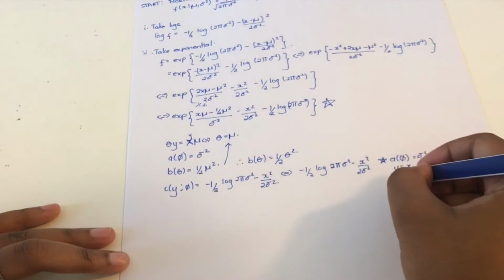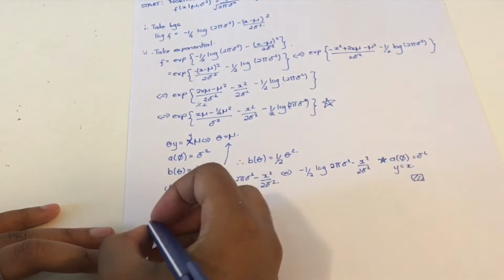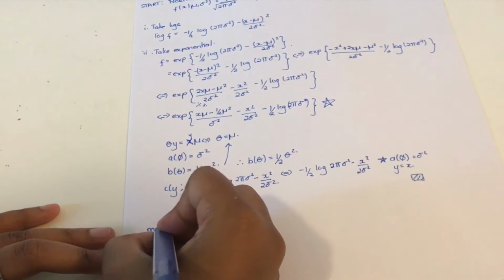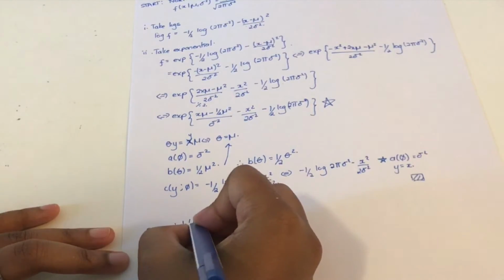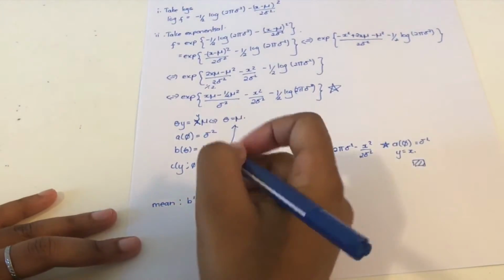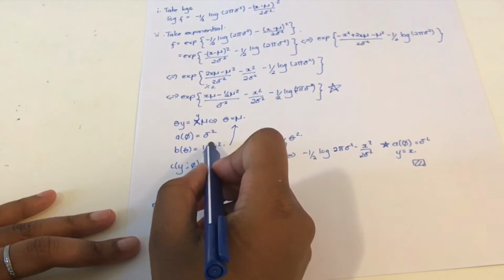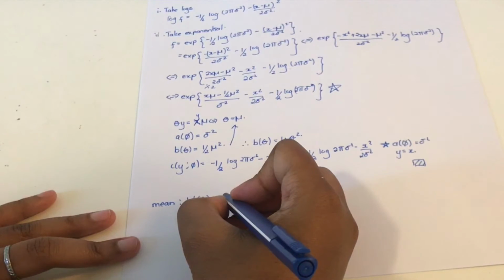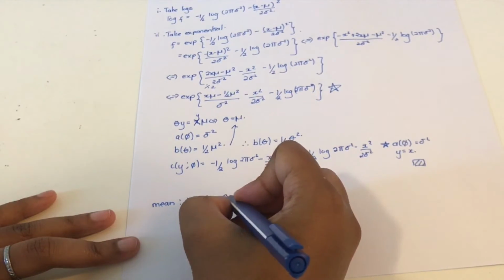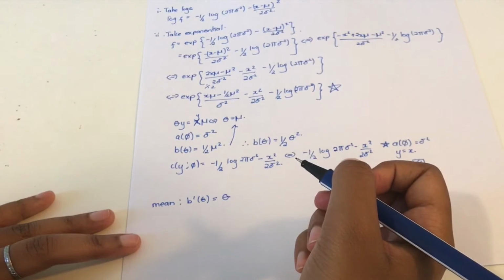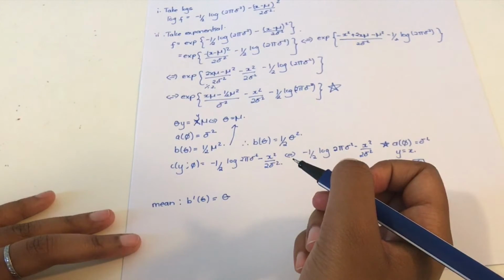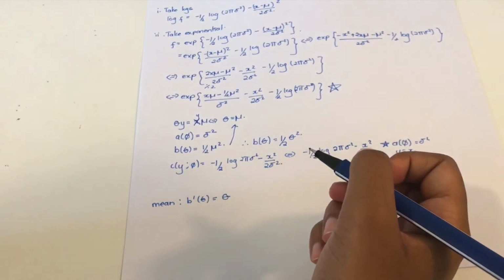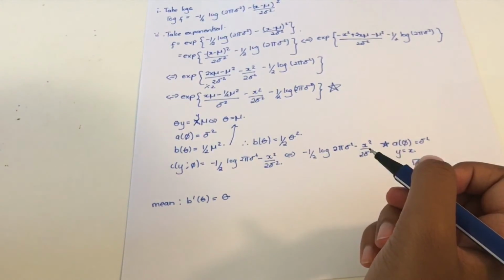So pretty much now we are done. It's just trying to bring out everything clearly. So what is our mean? Our mean is the first derivative, b prime of theta. We got b of theta as a half theta squared, so our first derivative is just theta. I hope you know how to do that. You just bring the 2 down, you minus 1, so it's theta to the power 1. And yeah, it just ends up being theta.